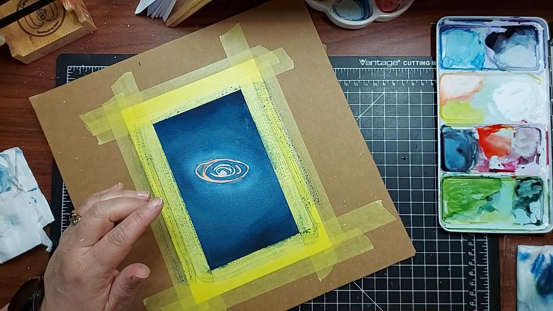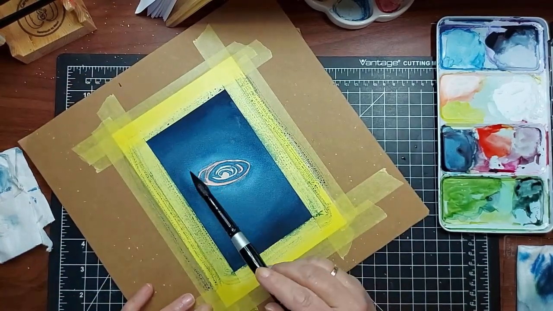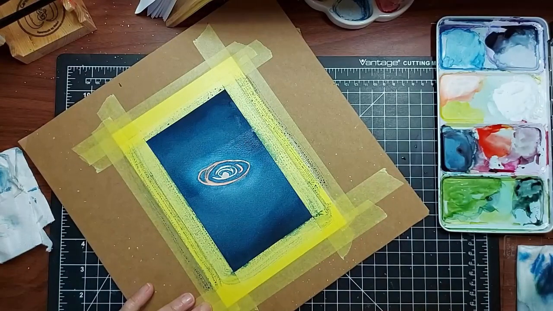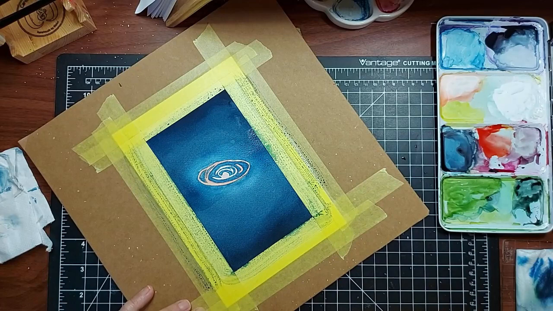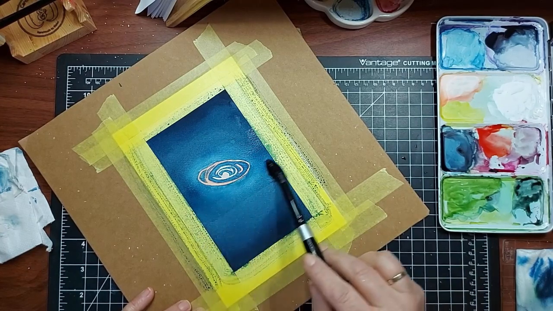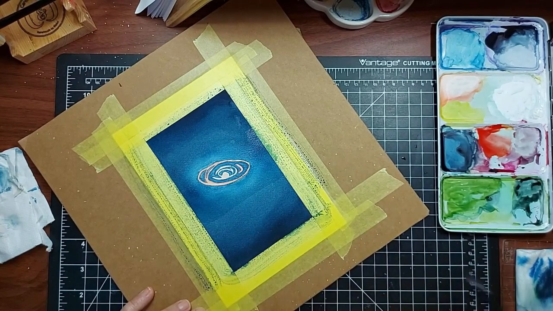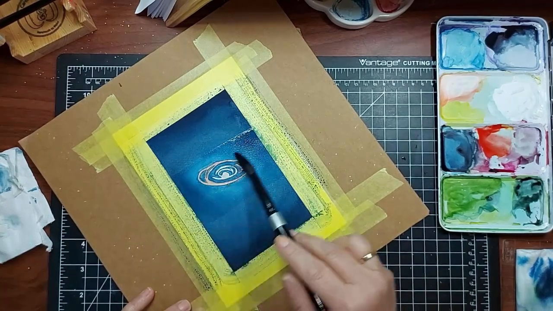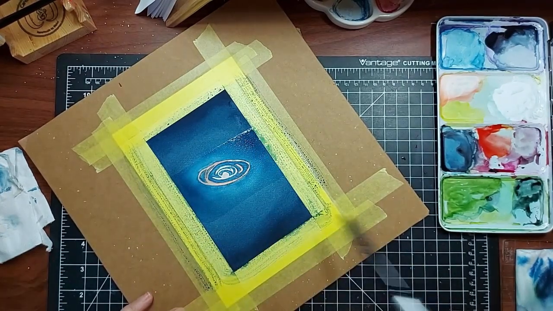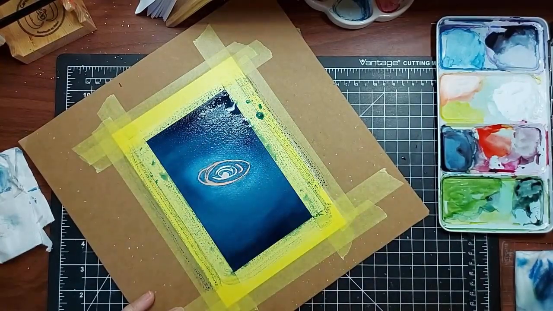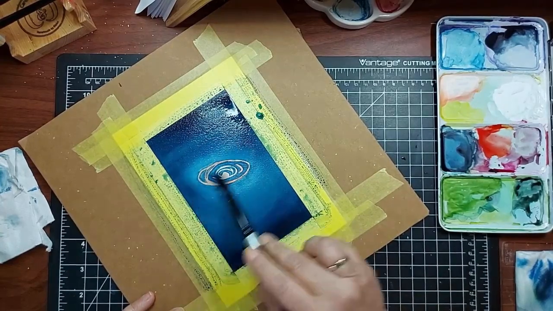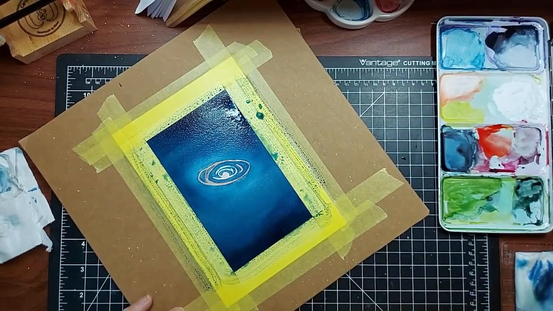I'm going to get a lot of water, and I'm just going to... okay, now the blue is awakening, so let's get this wet. And just, okay.